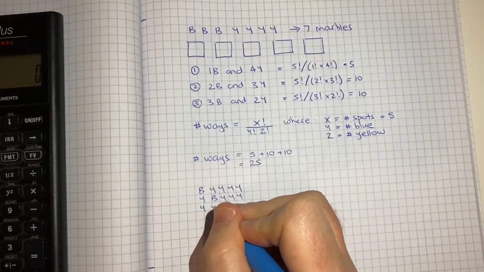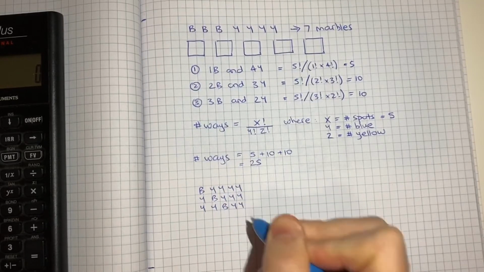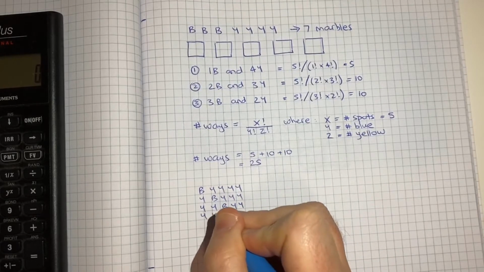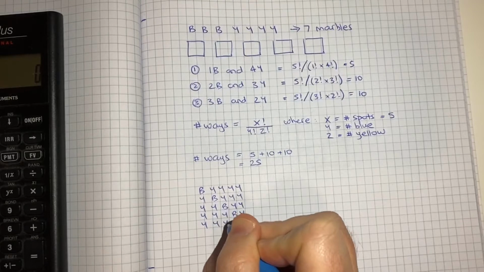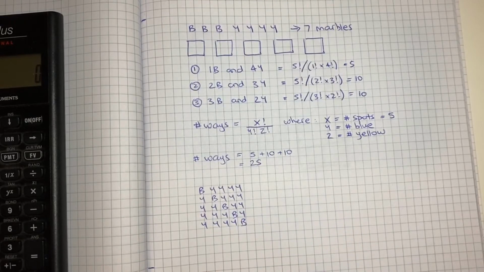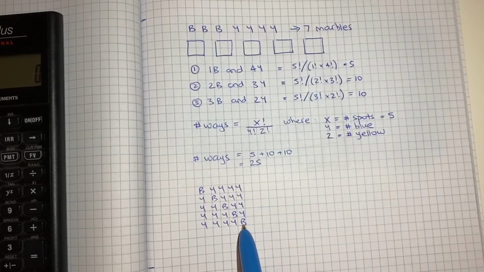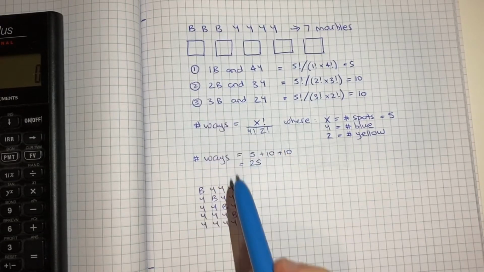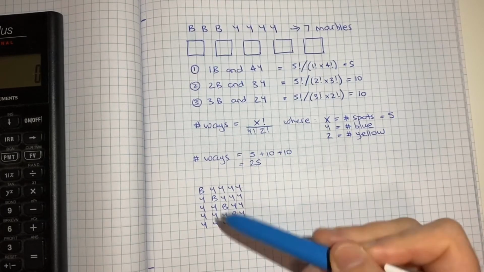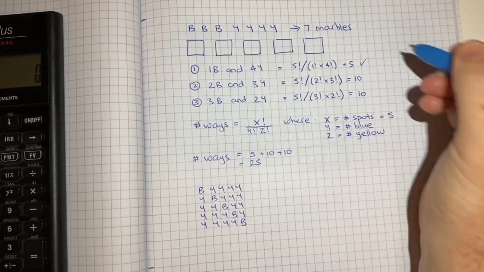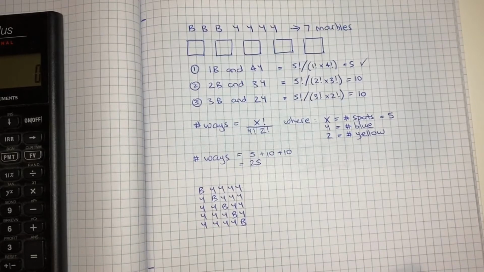I could go yellow, yellow, blue, yellow, yellow, then yellow, yellow, yellow, blue, yellow, and then yellow, yellow, yellow, yellow, blue. Hopefully you notice the pattern of each time the blue is just taking up a different spot, because there's only ever one blue, and that adds up to 1, 2, 3, 4, 5. So there's a check that 5 does make sense there.